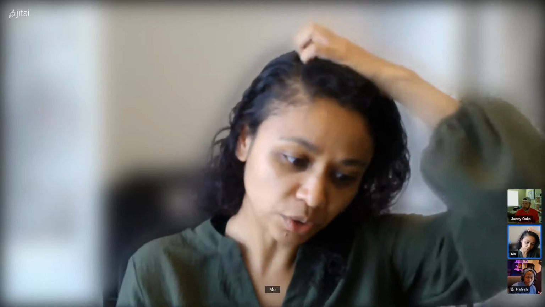Currently within the Bitcoin design guide, we'd like to add in some information. Do you know what the Bitcoin design guide is, Hafsa? I'm familiar with it, yeah. Cool. So we don't actually have a space within the Bitcoin design guide right now with the different personas.